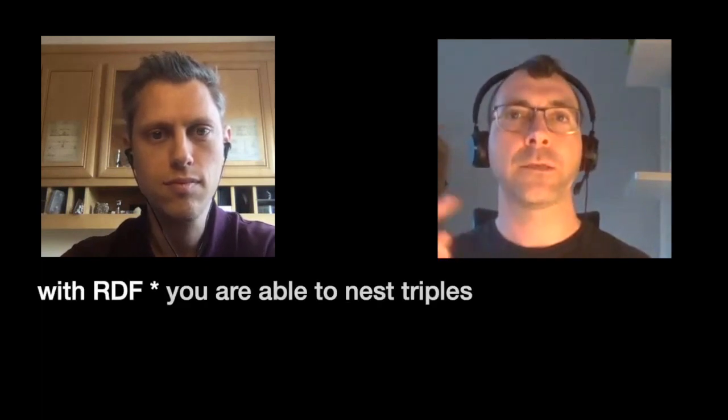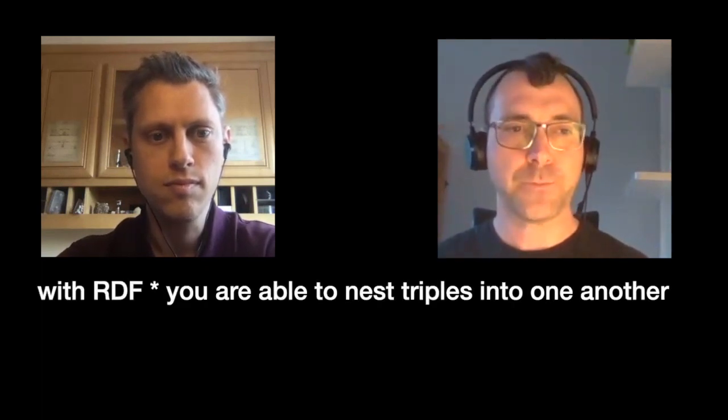Conceptually, what this extension does is it extends the notion of RDF triples in the way that now the first element of a triple, which we call the subject, or the last element, the third element of a triple, which we call the object in RDF, can now be triples as well. So you can have another triple in the subject position or in the object position of triples. Essentially, now you're able with RDF-star to nest triples into one another.